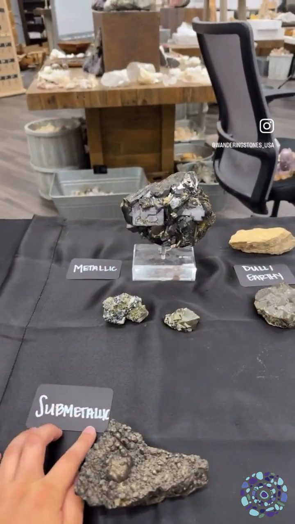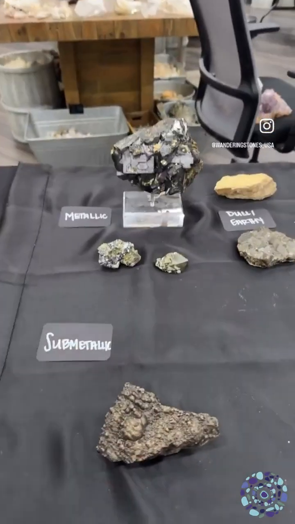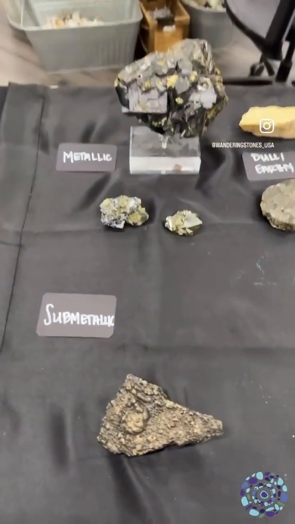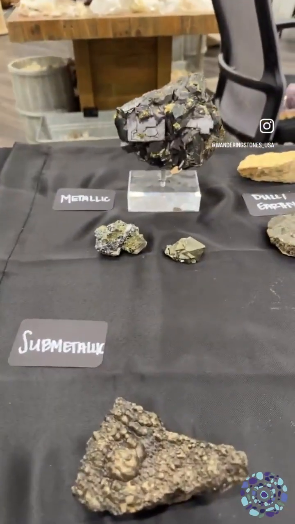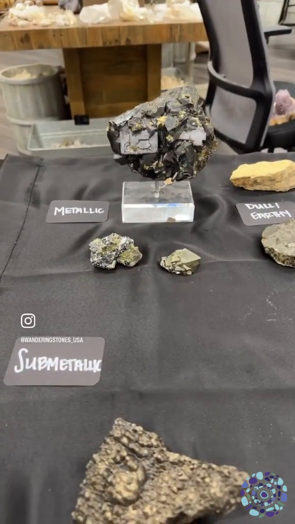It resembles metal, but it refracts the light poorly, it's not shiny. So here are our examples together of metallic and submetallic lustered minerals. Very pretty. Let's try to get that to focus.